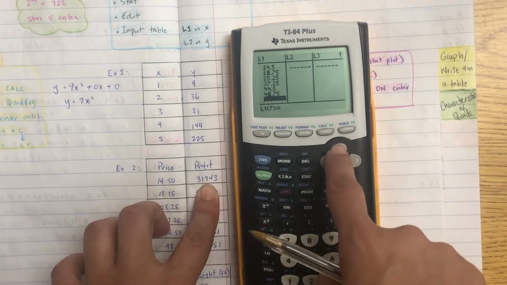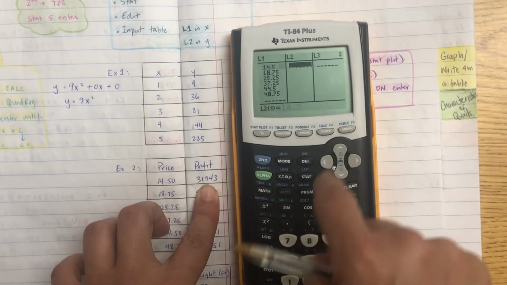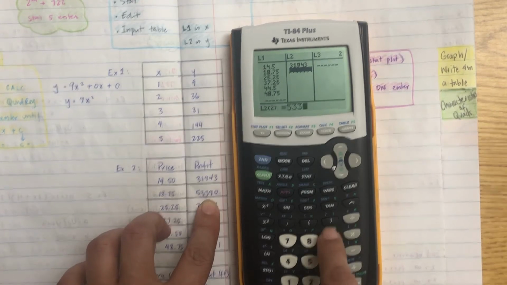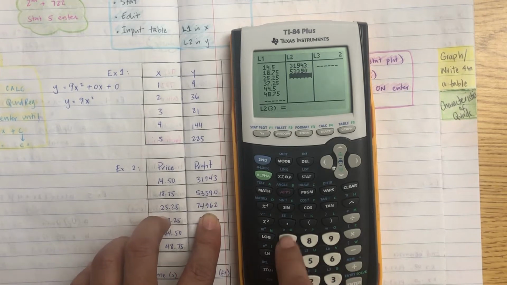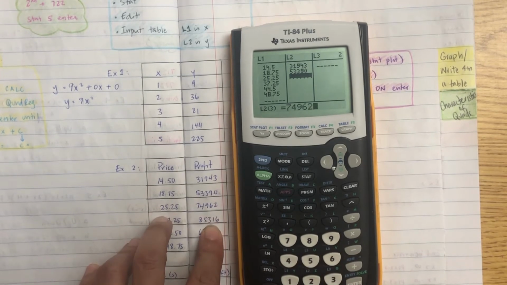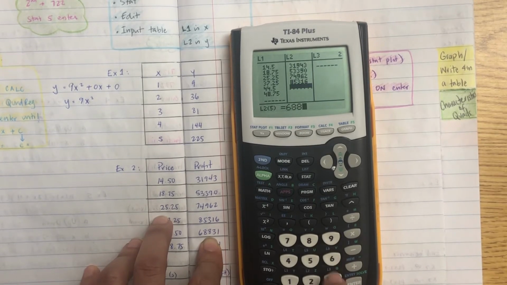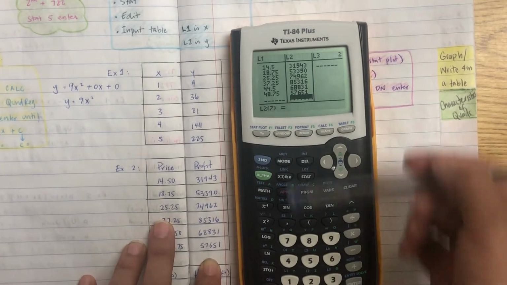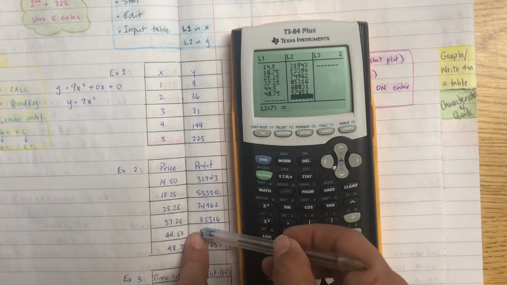So I go up to L2 and then I enter 31943, enter. 53390, enter. 74962, enter. 85316, enter. 68831, enter. 57651, enter. All right, so I've got all my values, my X and then my Y.